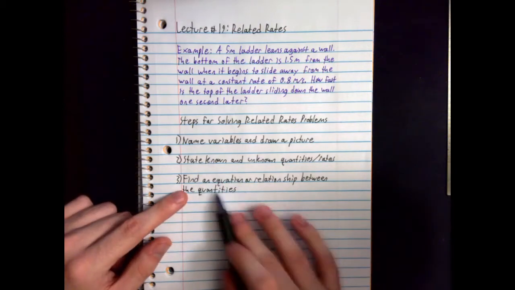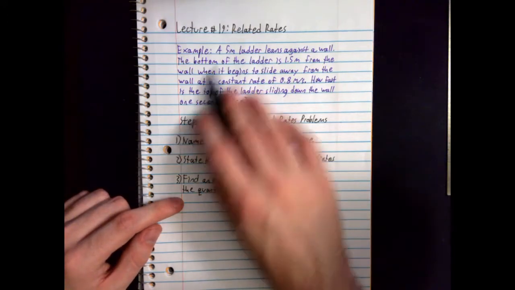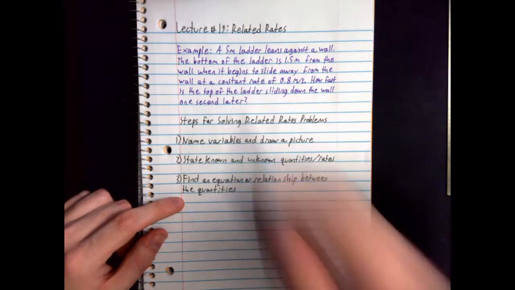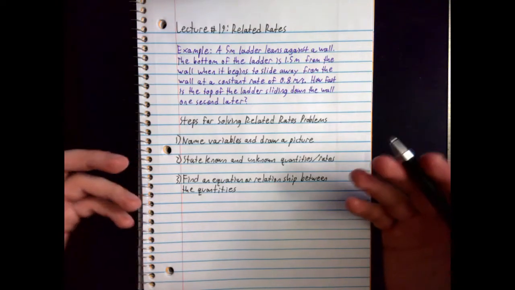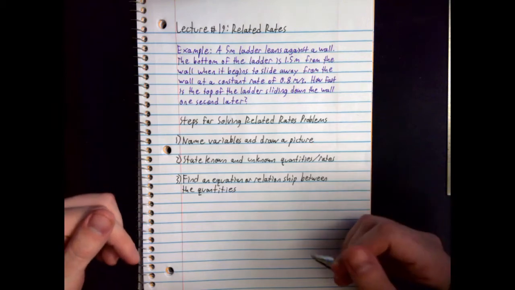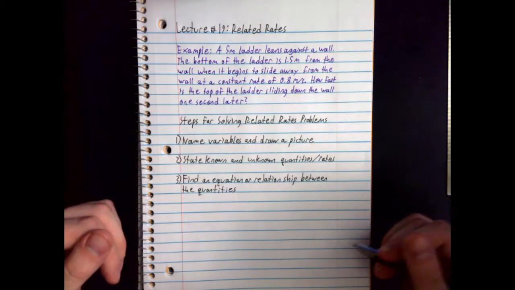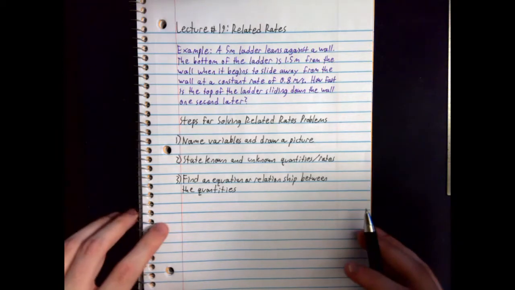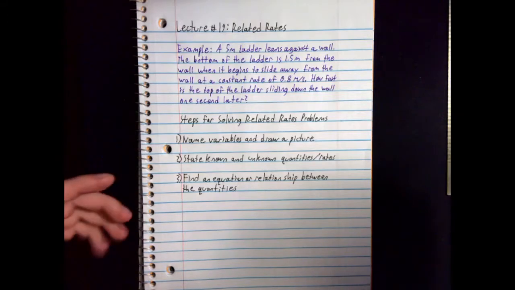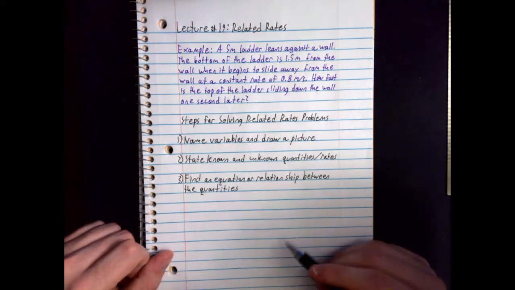This is typically going to be some sort of geometric relationship. As we'll see, we're going to use the Pythagorean theorem here. We might also use the volume of a sphere, the area of a circle, or the definition of tangent. We'll do an example with that one. But really, the picture should help inform your intuition about the geometry of the problem and what equation or relationship we need to use.